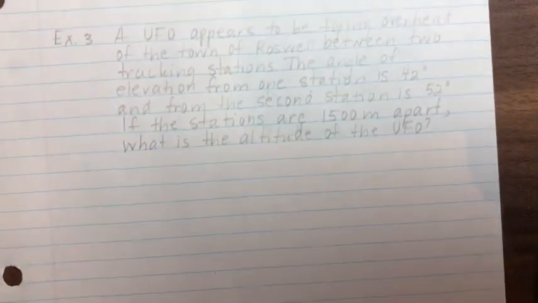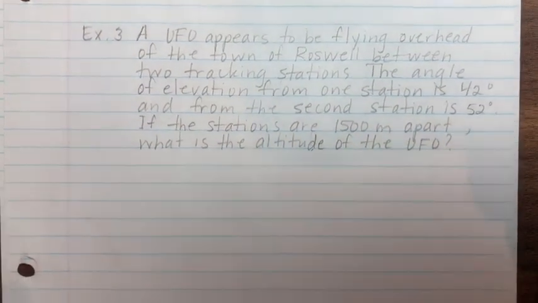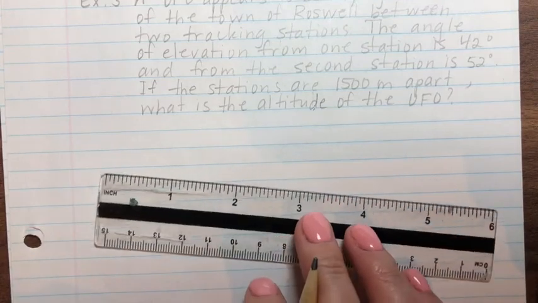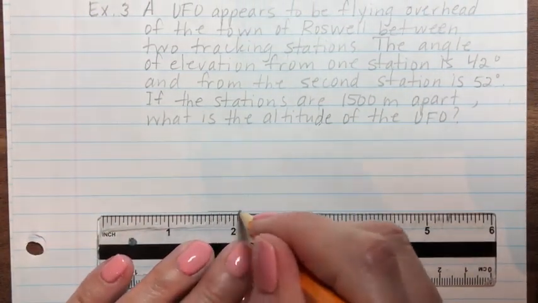Okay, and one last example here. A UFO appears to be flying overhead of the town of Roswell between two tracking stations. The angle of elevation from one station is 42 degrees and from the second station is 52 degrees. If the stations are 1,500 meters apart, what is the altitude of the UFO? So let's start with a diagram. We have these tracking stations on the ground with the UFO up above.